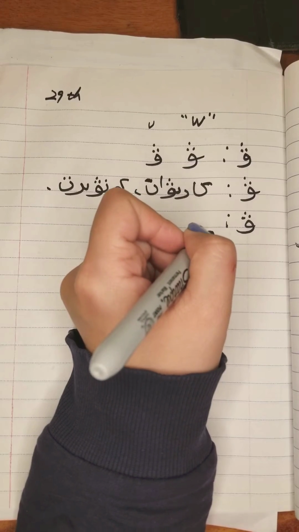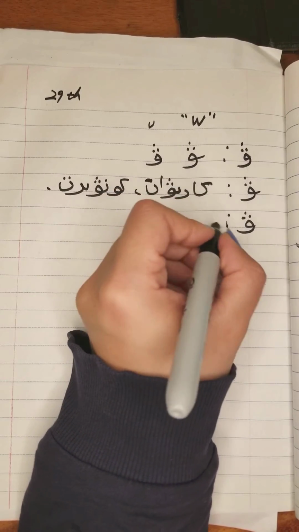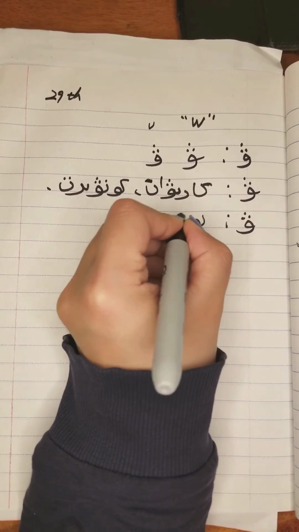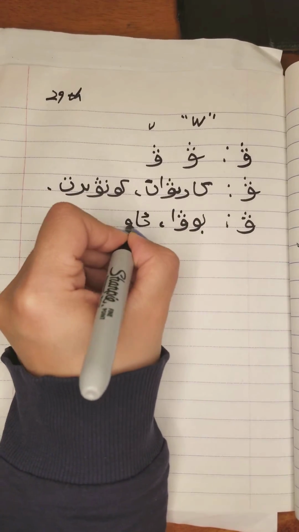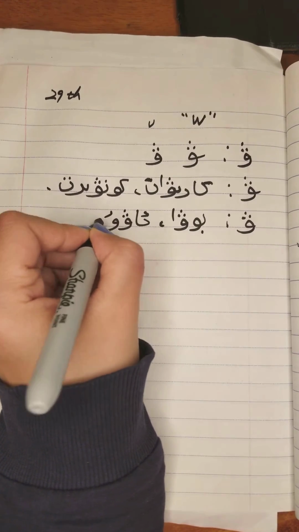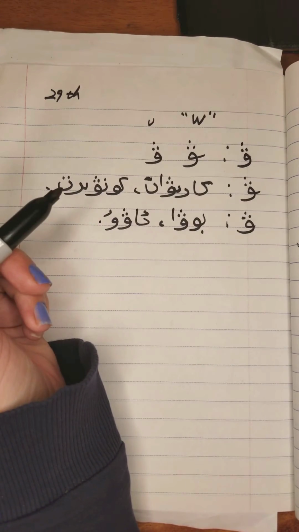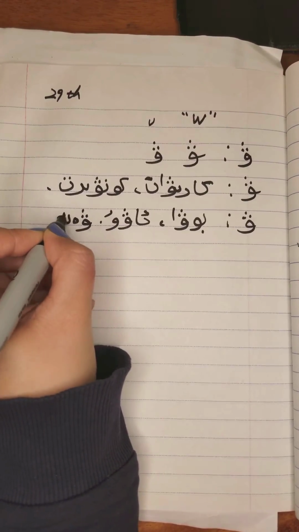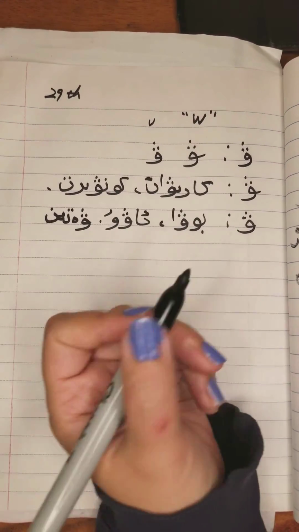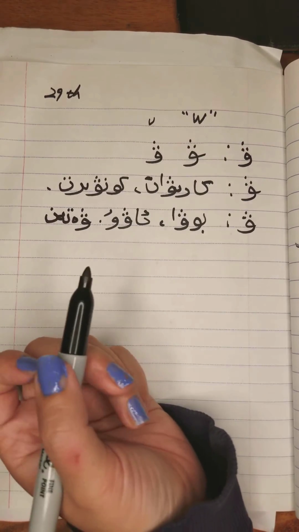Okay, so a long form V. There are a lot of examples. Boba, grandpa, or avu, that one. Avu. And what else? Like Vatan, homeland, country. Yeah, and that's it.